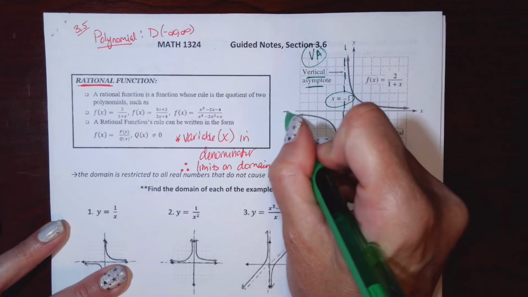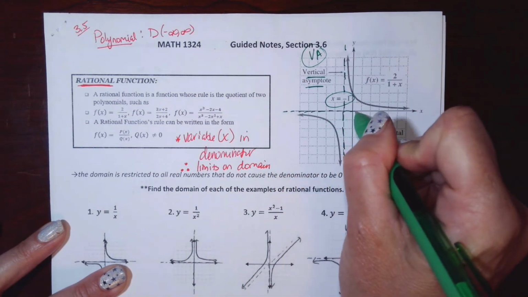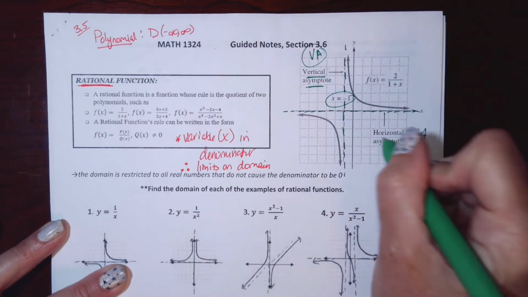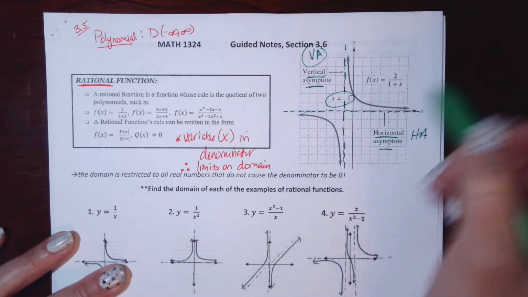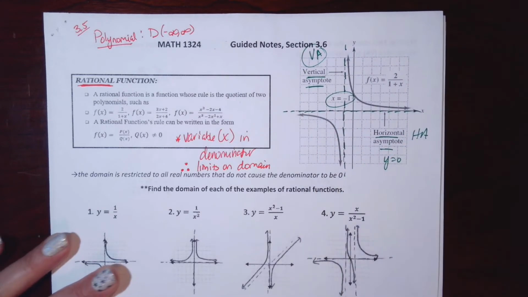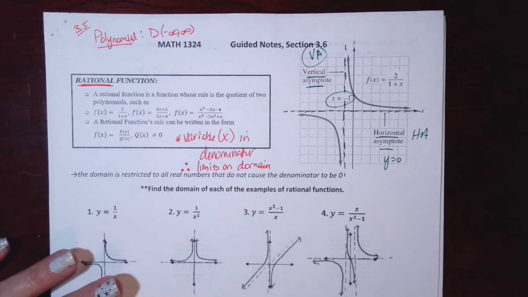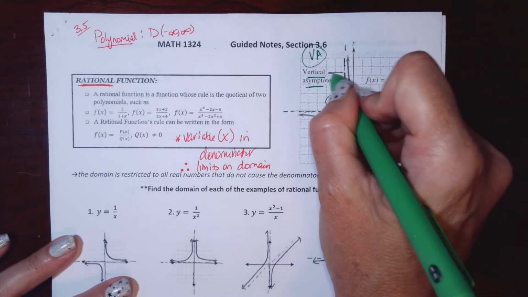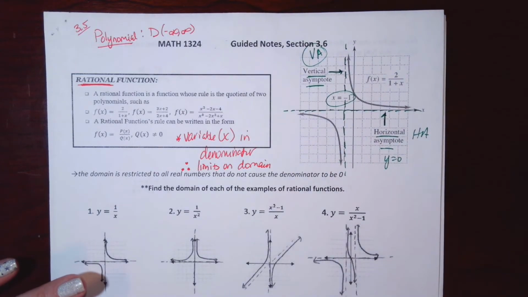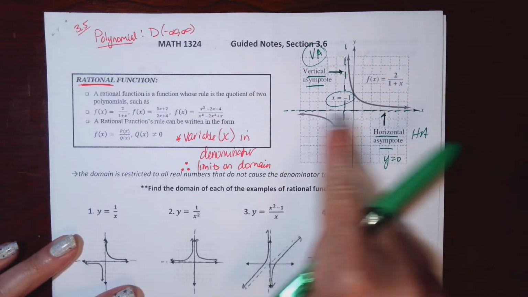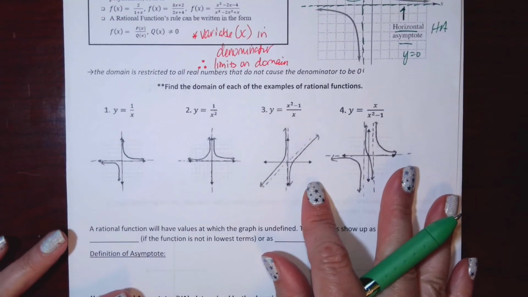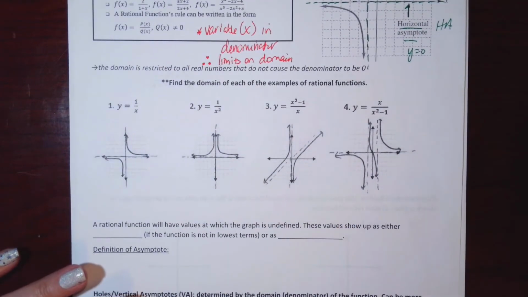And then this function also has a horizontal asymptote at the x-axis. This horizontal asymptote, or HA, has an equation of y equals 0 because it is the x-axis. So we've got both a vertical and a horizontal asymptote with a lot of our rational functions. You'll never have more than one horizontal asymptote. You could have more than one vertical asymptote. In fact, let's look at some examples here.